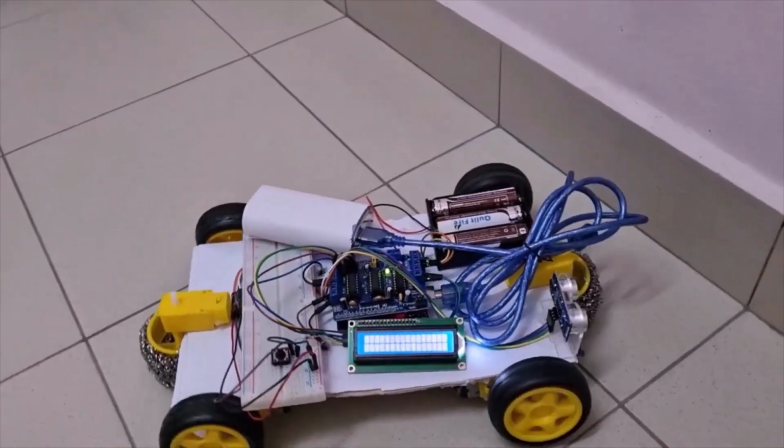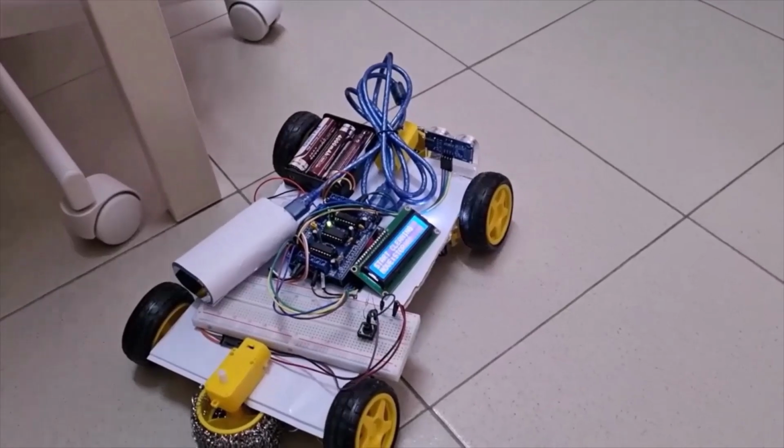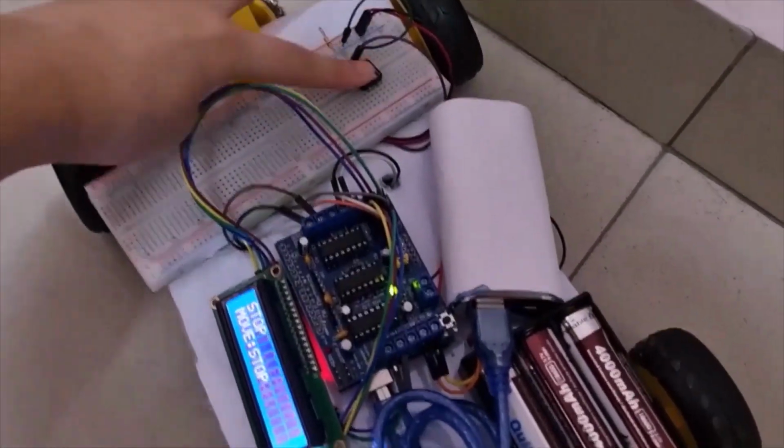We can also use it to clean under our bed. The position is very difficult for us to reach, but it is very easy for it to reach. Push the button to stop.